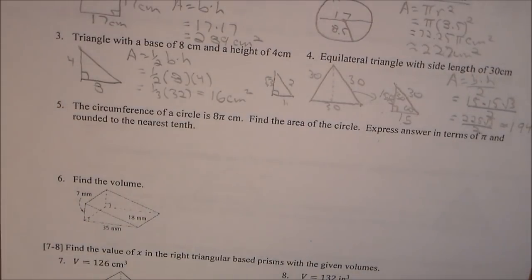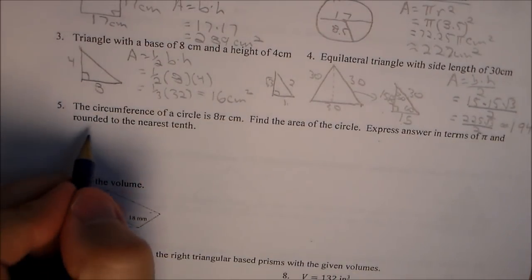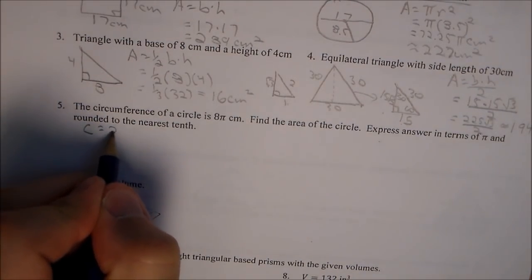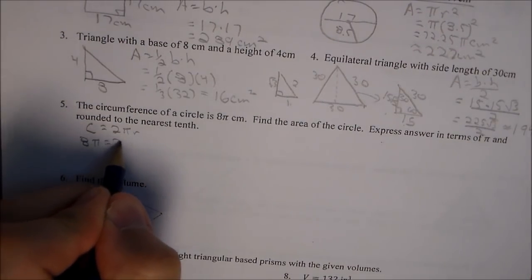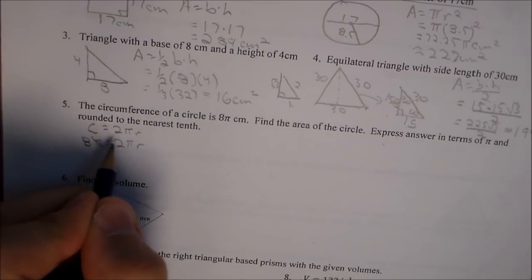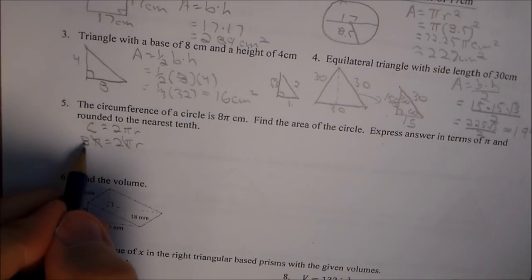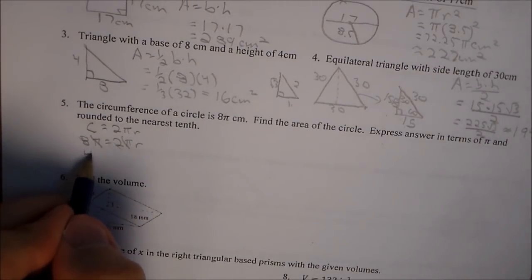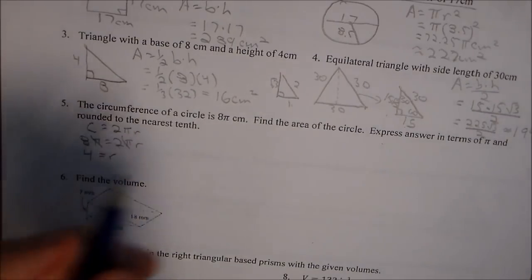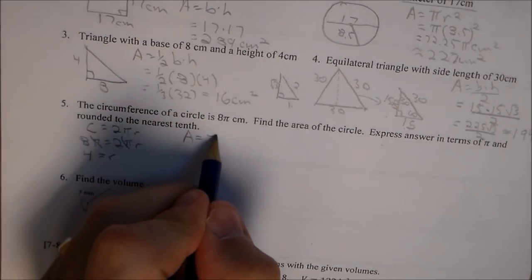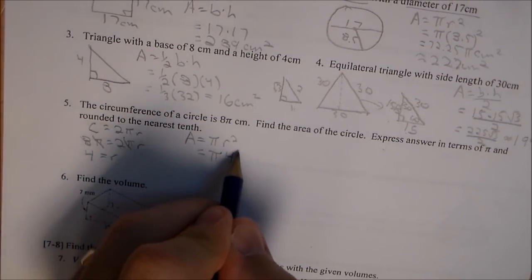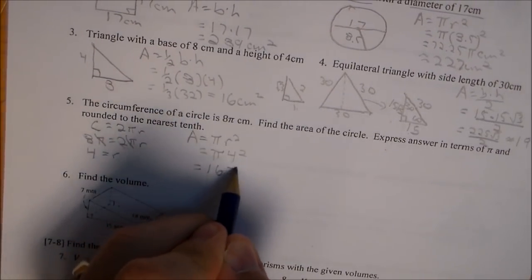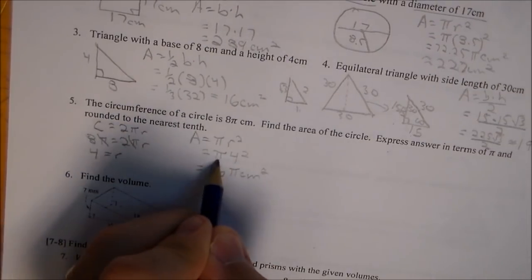For number 5, the circumference of the circle is 8 pi. So our formula for circumference is 2 pi r. So that's 8 pi equals 2 pi r. Divide both sides by pi. Divide both sides by 2, and we get 4 equals r. Now we need to find the area of the circle, which is pi r squared. So that's pi times 4 squared, or 16 pi centimeters squared.